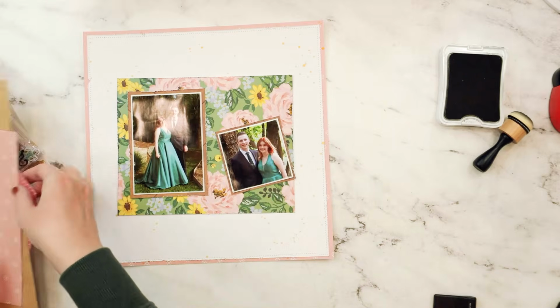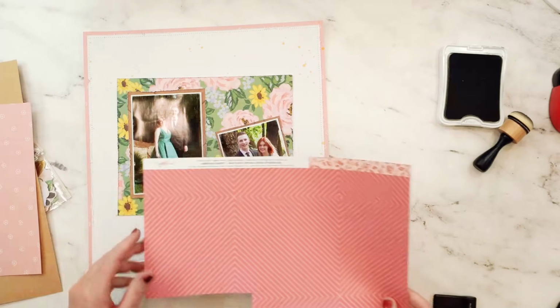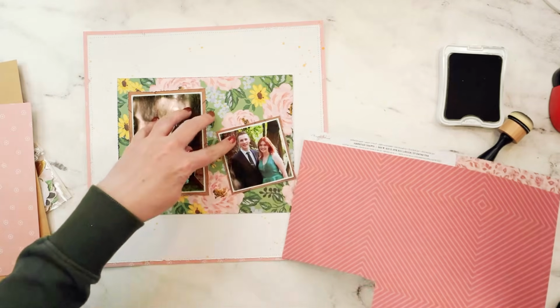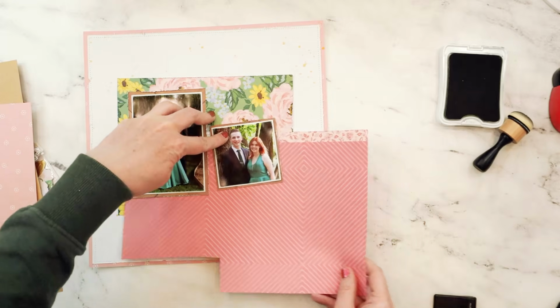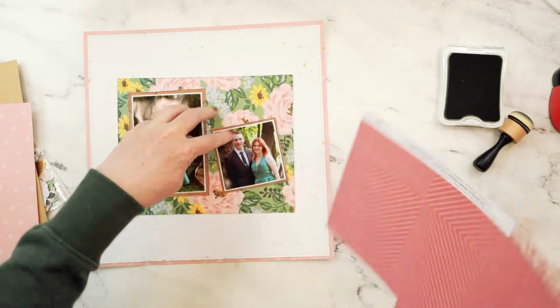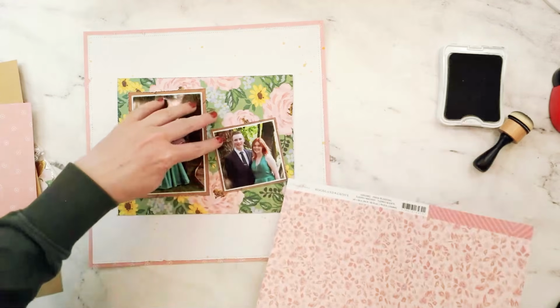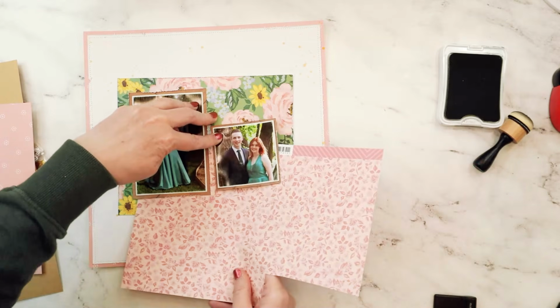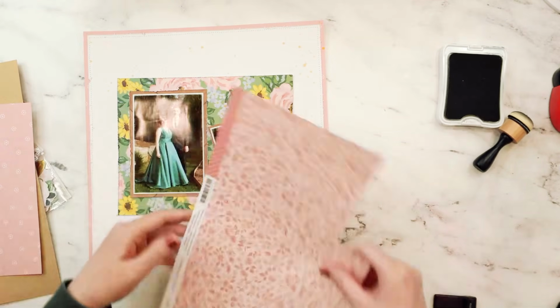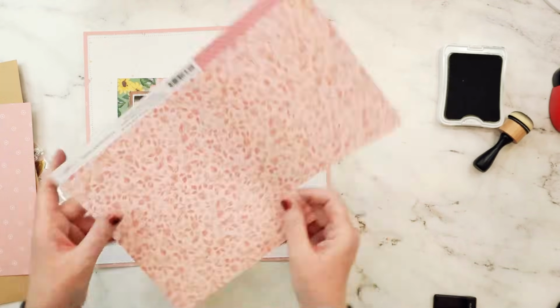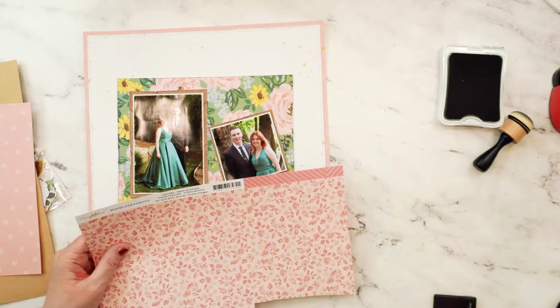So there's that pink. There's also this dark pink, which could be fun. I like that. And then there's this pink floral. Ooh, I like the pink floral. I think I'm gonna do the pink floral.